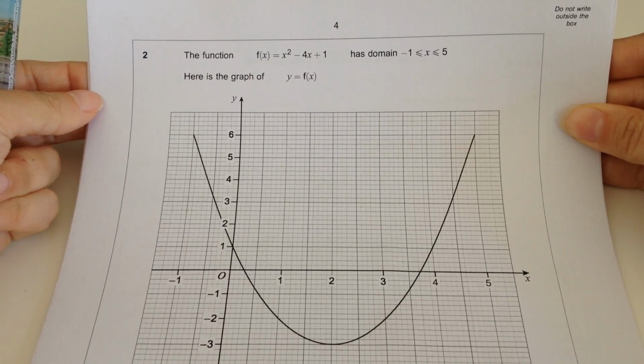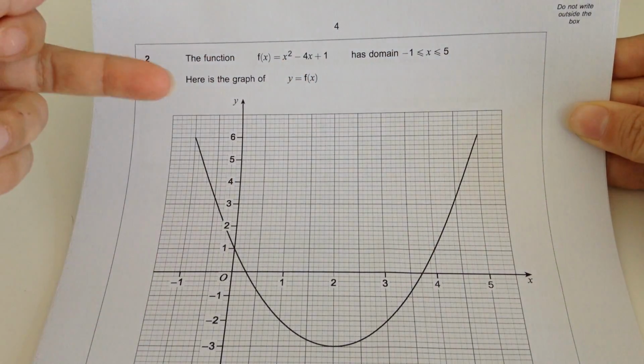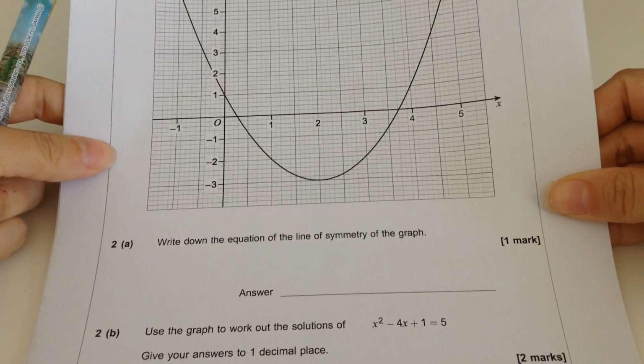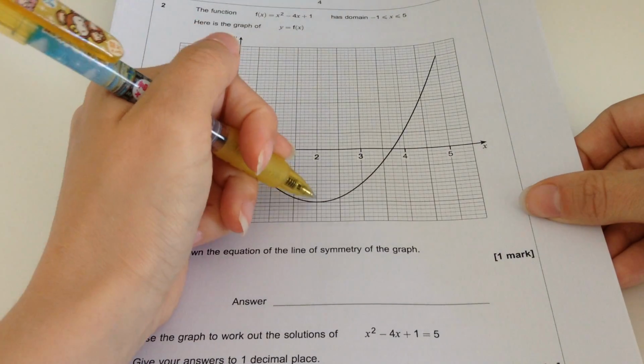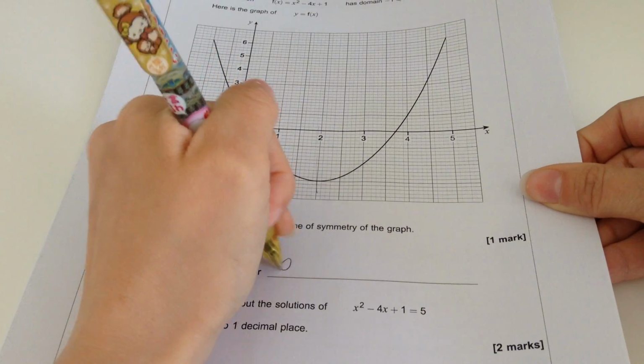Okay, so we've got a function which is quadratic, has a domain from -1 to 5, and write down the equation of the line of symmetry. That's easy, it's here, isn't it? So x equals 2.